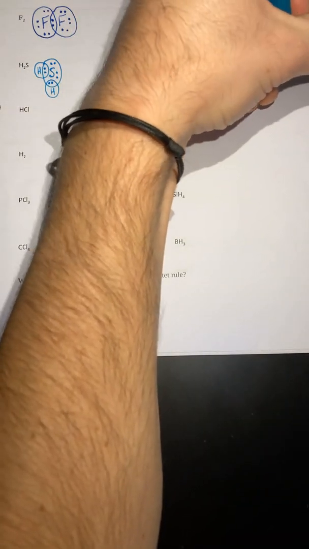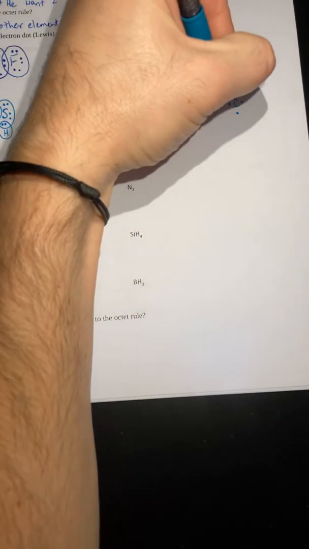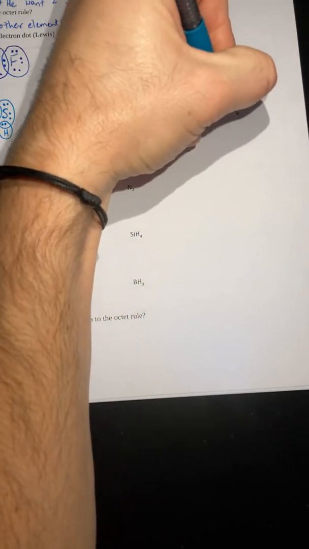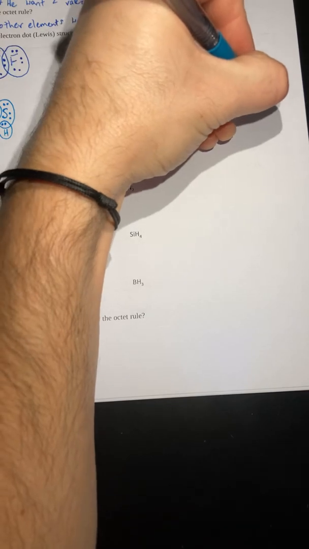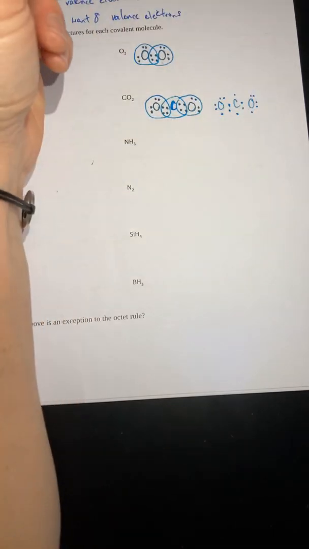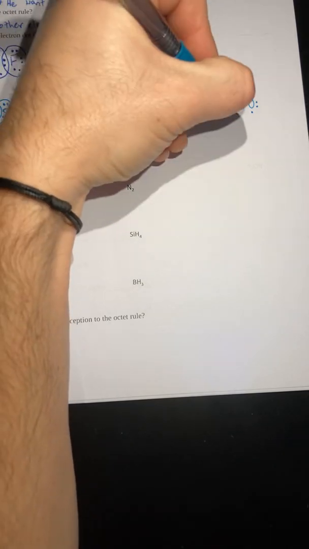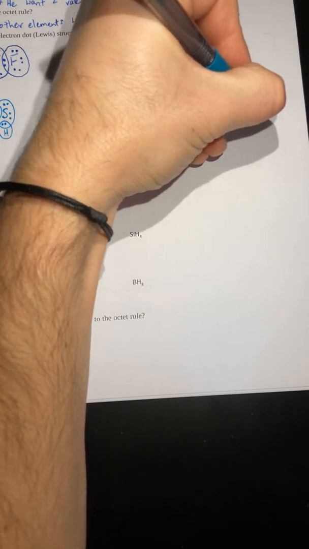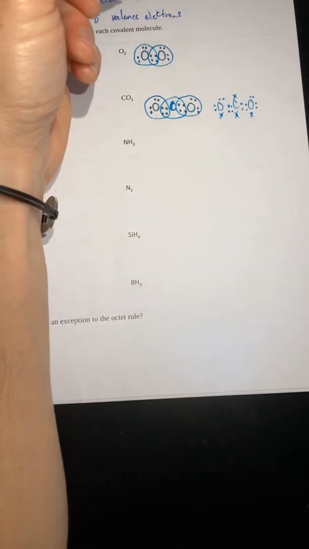If you know what you're doing, carbon has 4 valence electrons. You put 1 on each side, top, bottom, left, right. You normally want to keep things symmetrical. So there's 3, 4, 5, 6. Bring in the other oxygen. It's got 1, 2, 3, 4, 5, 6. Take that electron and that electron, pair those up. Take this electron and this electron, pair those up.